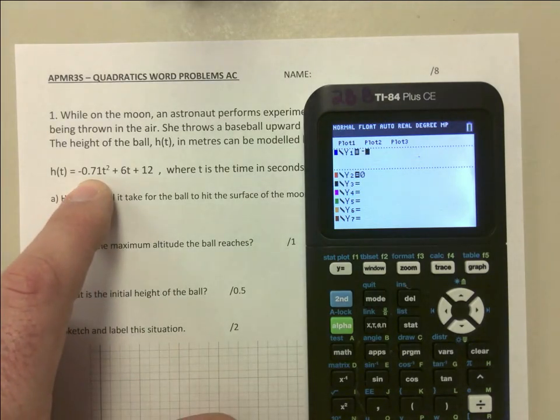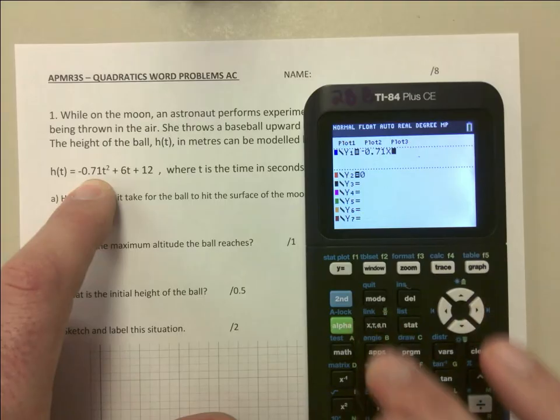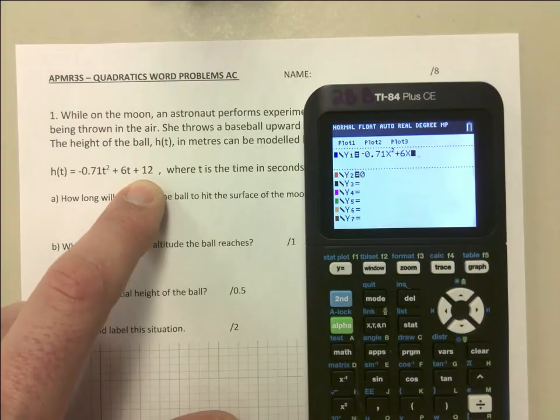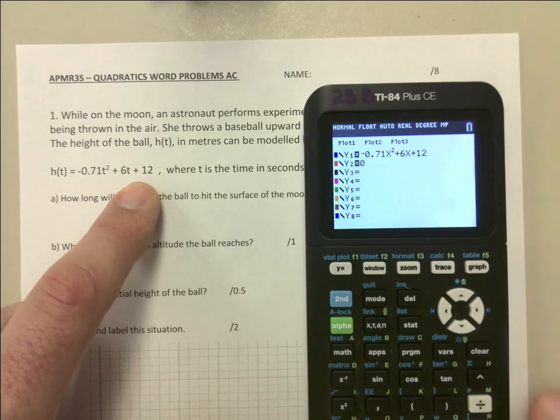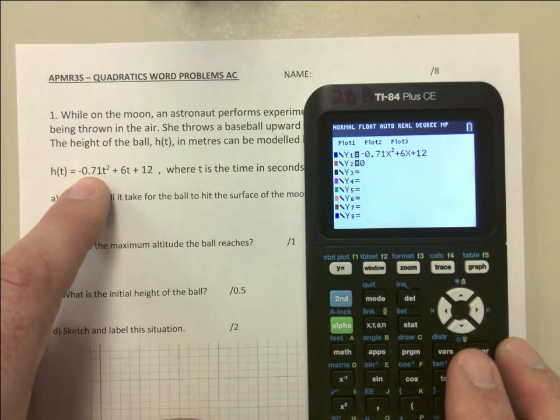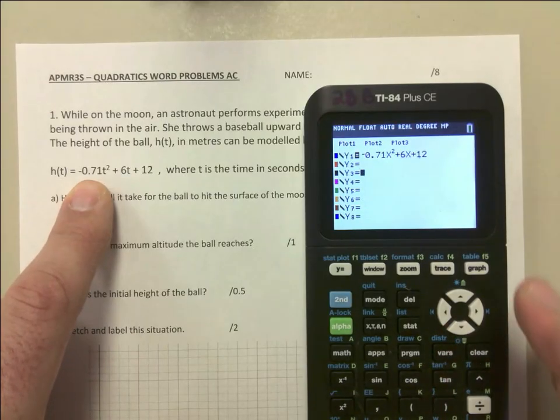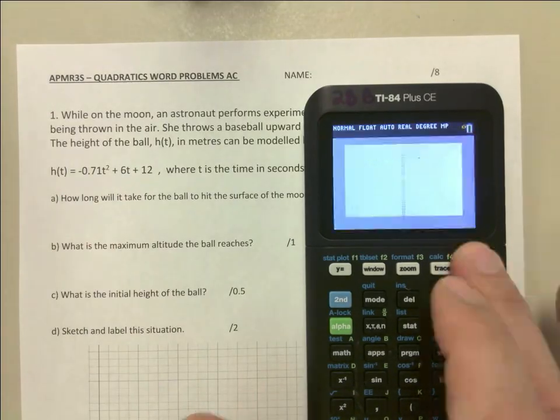So negative 0.71. If there's a fraction as your leading coefficient, I usually put that in brackets, so I go top divided by bottom, if it's 4/5, let's say. And so once we have this, let's graph it, see what we get.